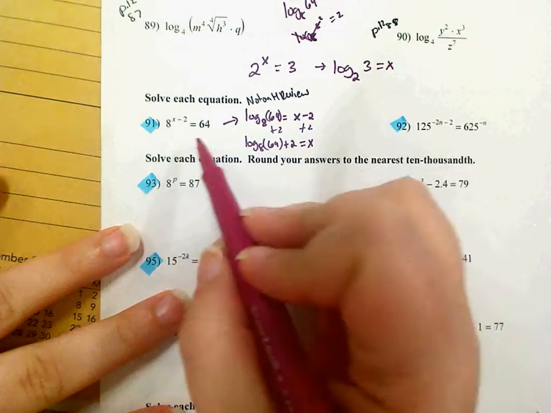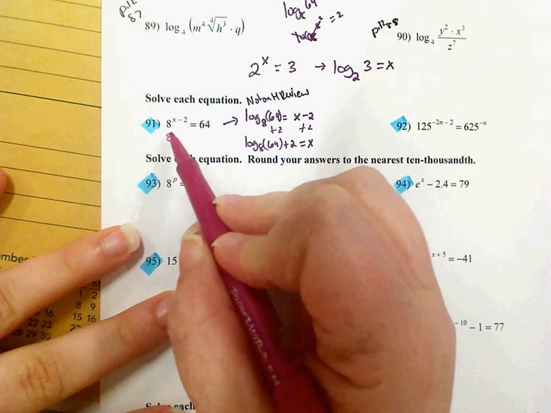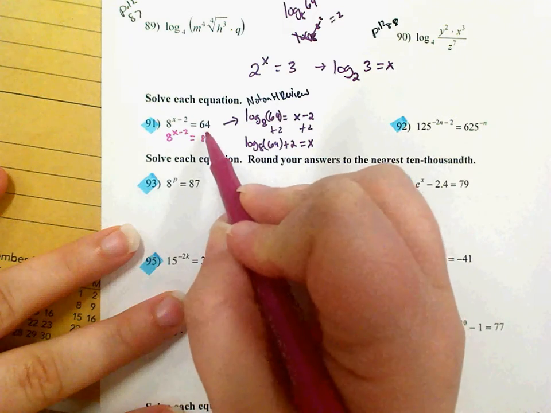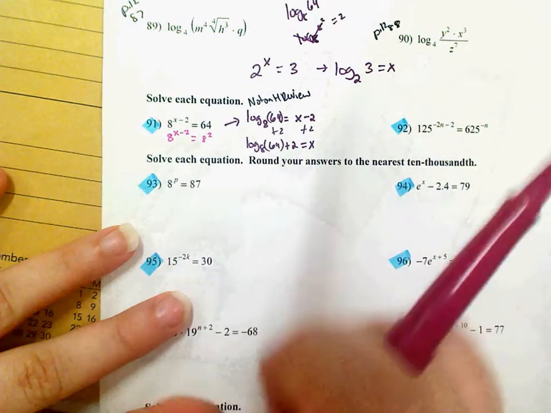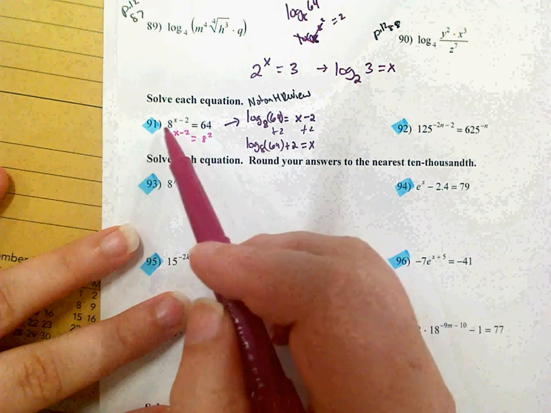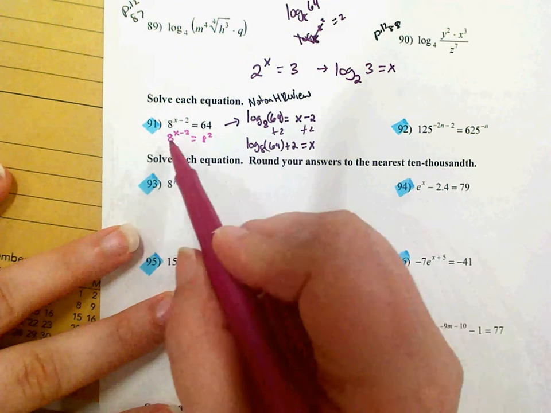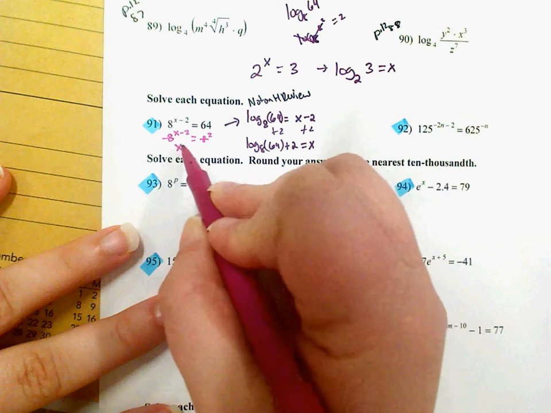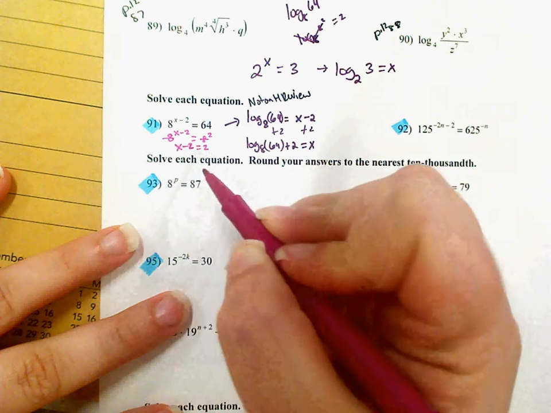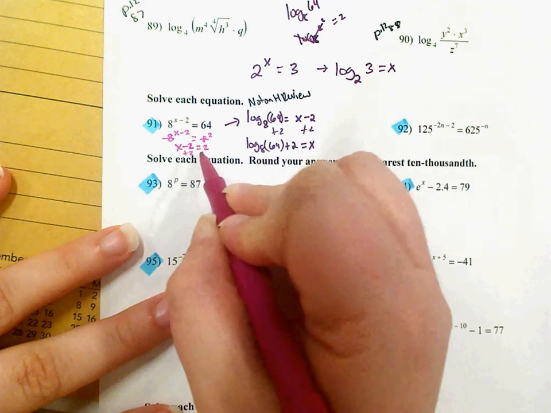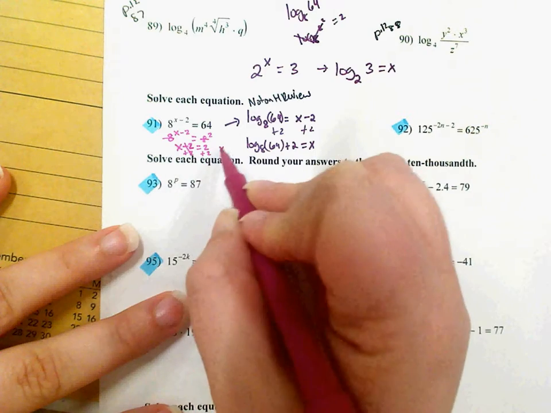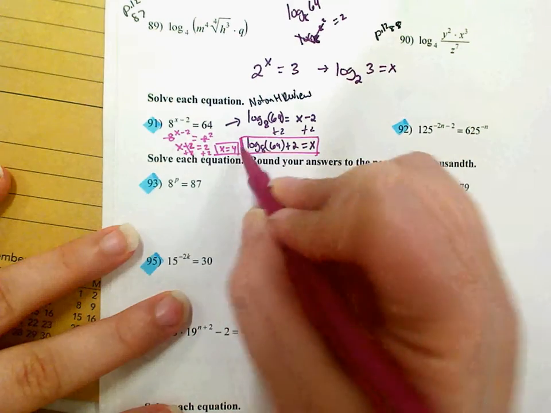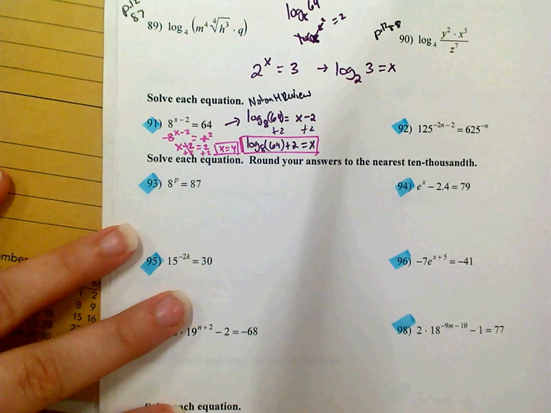The other option is to not convert it, but rewrite 64 as 8 squared. So these are kind of grouped together because they both have to do with that. I can rewrite 64 as the same thing as this base. And if 8 to the x minus 2 equals 8 to the 2, the 8s are already equivalent, so I'm really just dealing with x minus 2 equals 2. And if I add 2 to both sides, then I get x equals 4. So if you wrote this, or if you wrote that, that would be fine if it was open-ended, but if it was multiple choice, you'd probably have to match it to the 4. Okay?